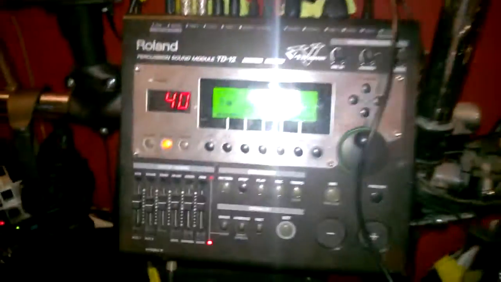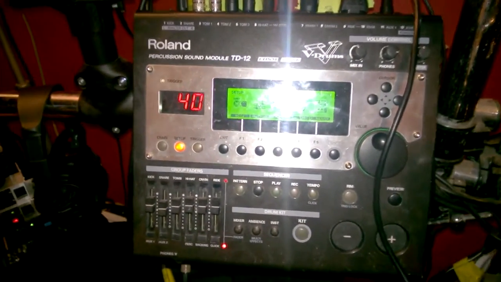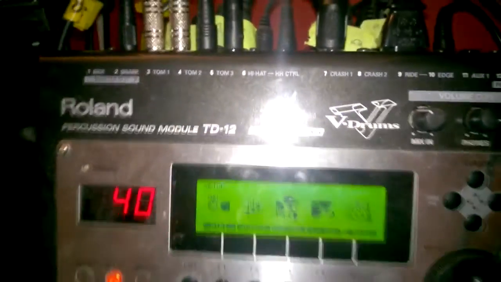Now, in front of me, I've got those two. I've got the TD-12 over here. Everything I talk about on the TD-12, you could be using a TD-20, TD-30, whatever you want. They do the same things, even the cheaper modules.